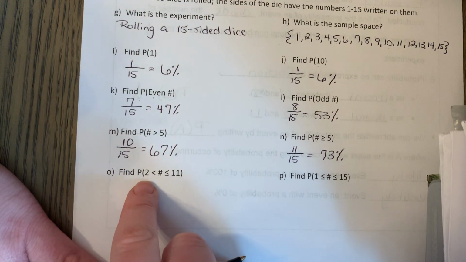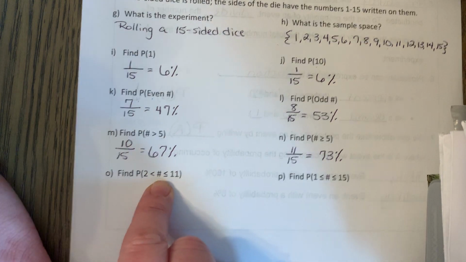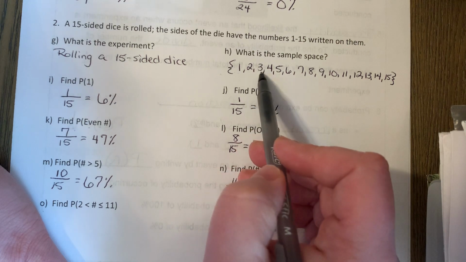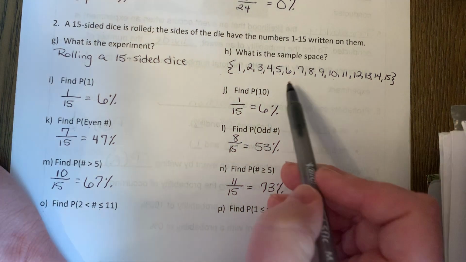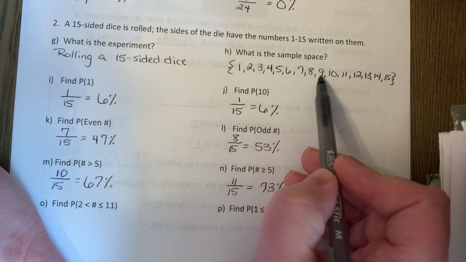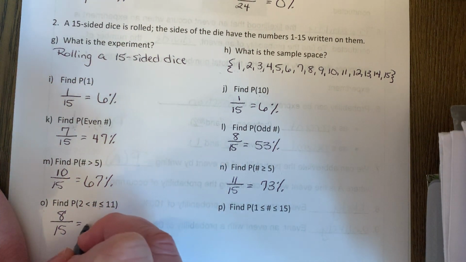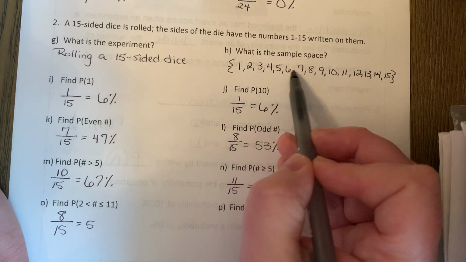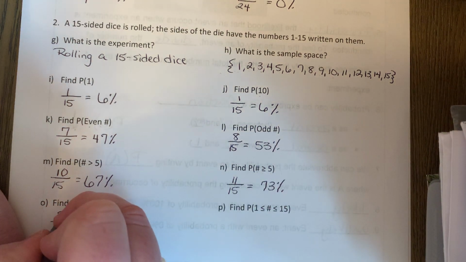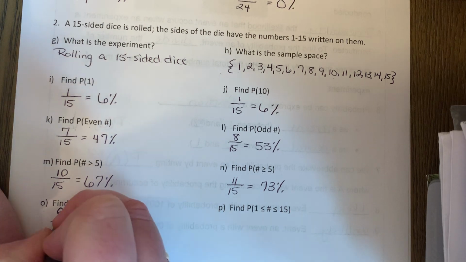Right? Find the probability that the number is greater than 2, but less than or equal to 11. So going up here, it has to be greater than 2, so that starts at 3 and goes all the way up to 11 because it has to be less than or equal to 11. So 1, 2, 3, 4, 5, 6, 7, 8. So there's 8 possible chances out of 15 total. And that's going to give us, did I count that right? 1, 2, 3, 4, 5, 6, 7, 8, 9. Oh, I did not count that right. So it's actually 9 out of 15, which is 60% chance of happening.